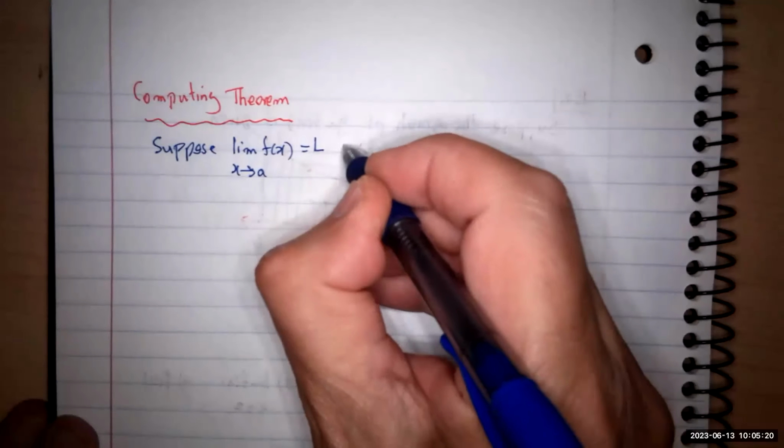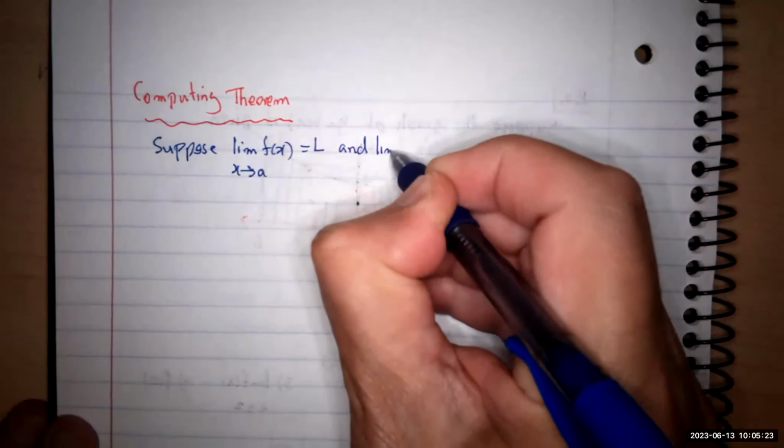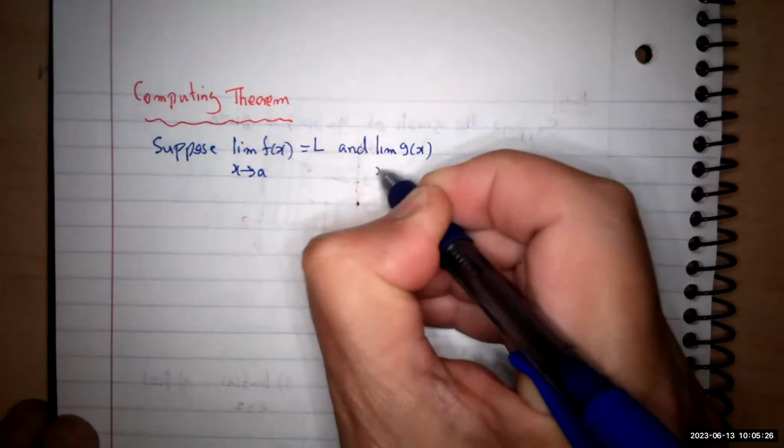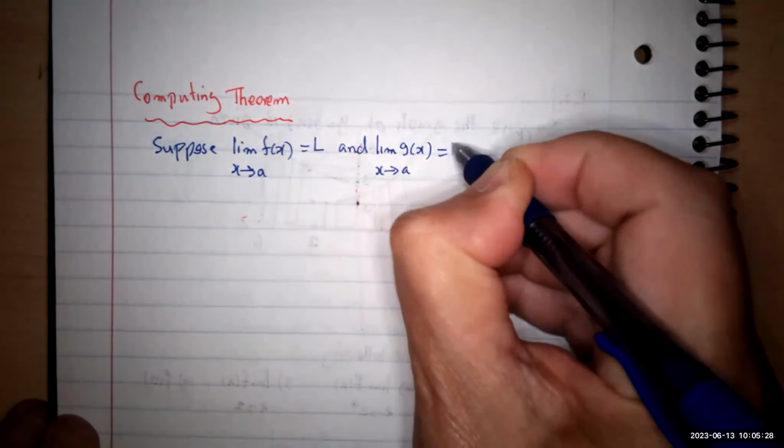So I'm going to list that. Officially, this is going to be your first tool in this course. So we start with two functions and two limits. Suppose the limit of f of x when x goes to a is given to you, we call it L. And the limit of g of x, the second one, when x goes to a is given to you, this is equal to M. So one of them is 2, the other one is 5, for example.